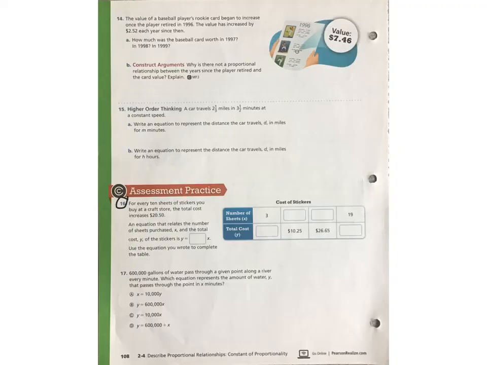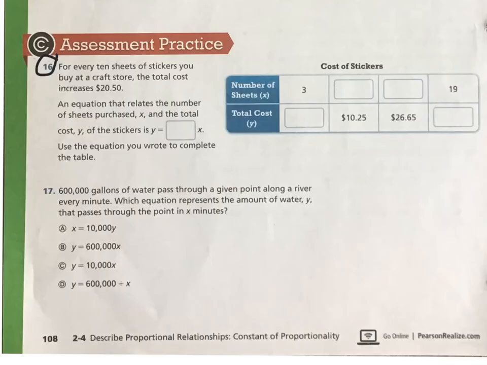And last but not least, let's take a look at question 16 on page 108. Number 16. For every 10 sheets of stickers you buy at a craft store, the total cost increases $20.50. An equation that relates the number of sheets purchased, X, so that's the sheets of stickers purchased, and the total cost, Y, of the stickers is Y equals what times X. So the first thing that we need to do is find the unit rate. What is the cost of 1 sheet of stickers?